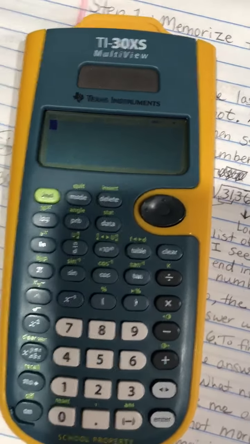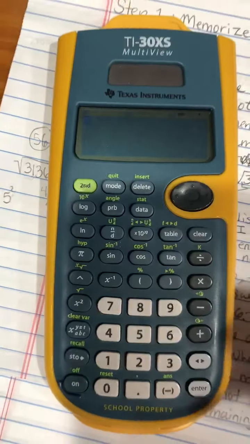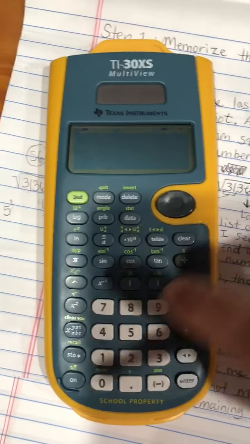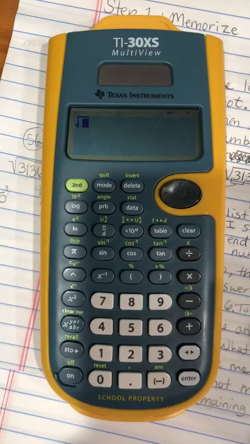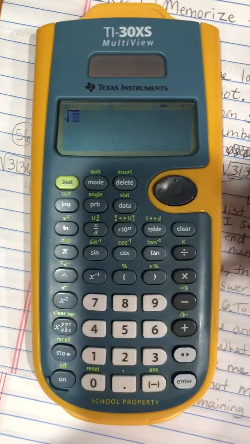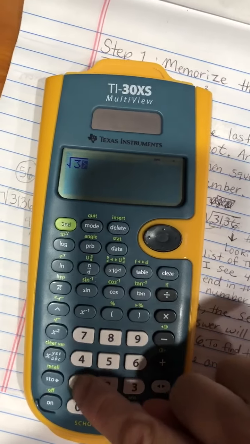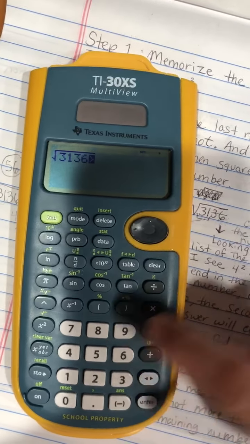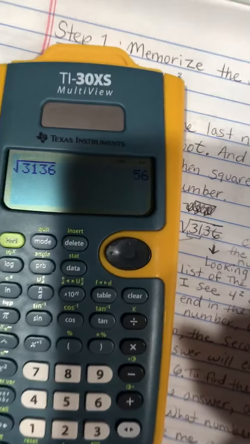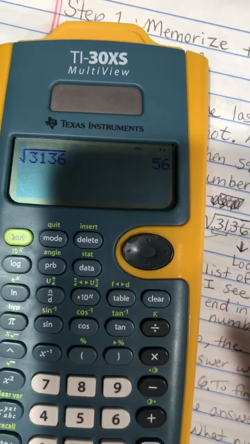Turn it on. Always clear it. And we're going to do second because we want the green function, the green function that's right above x squared. So now we have the square root of 3,136 equals, and there you have it, 56.